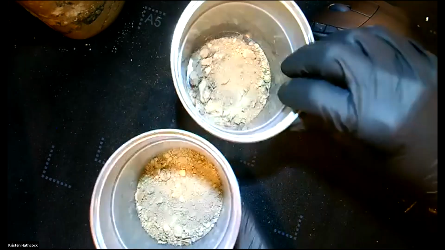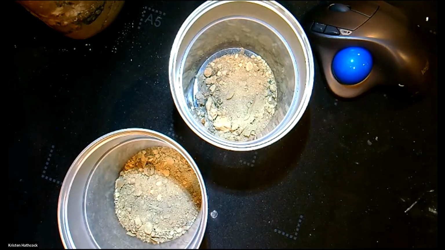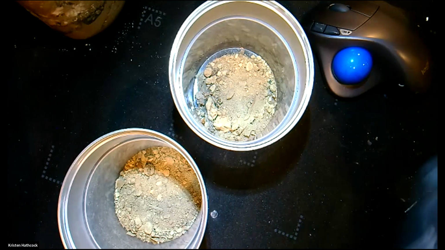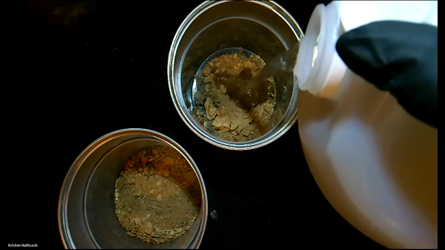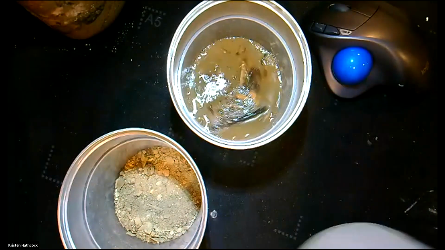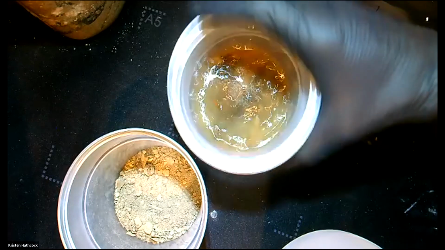So as we look through these, let's take a look. And this is where my white vinegar is coming in. Because if it's basic, bubbling or fizzing indicates we had a chemical reaction. So I'm going to pour some of this in here, and we're going to look and see, do I have any fizzing going on?